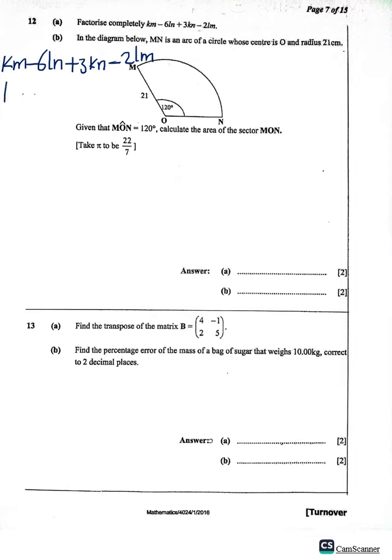So we'll do km and plus 3kn. We want to put these in groups where there should be at least one number or a letter that is common. Minus 6ln minus 2lm. So the first part, the common factor is k.